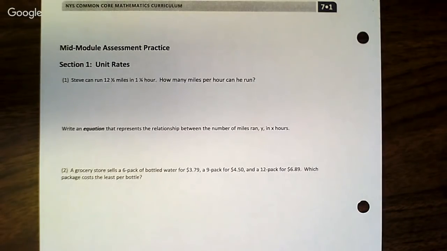Welcome to the Module 1 Mid-Module Assessment Practice. This is located on page 62 in your notes.